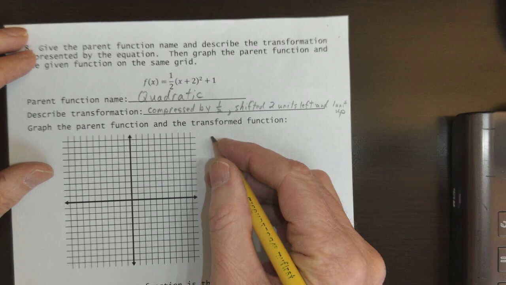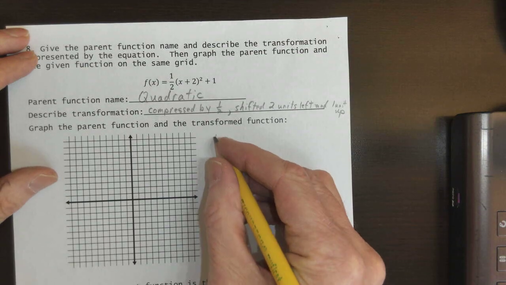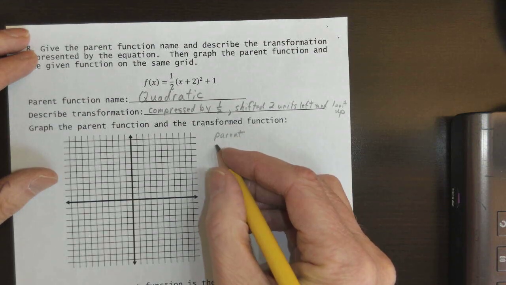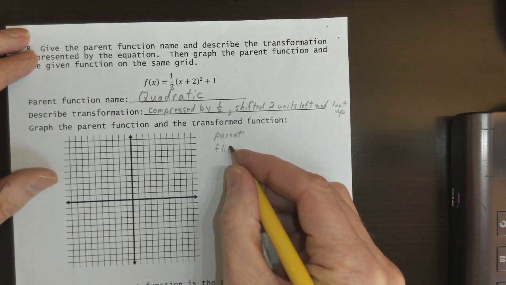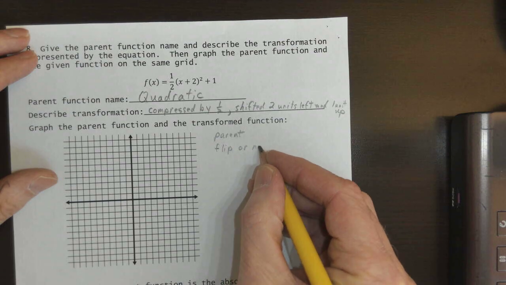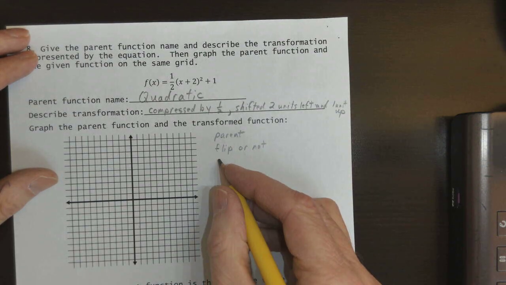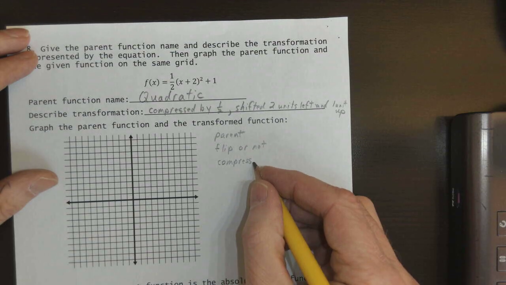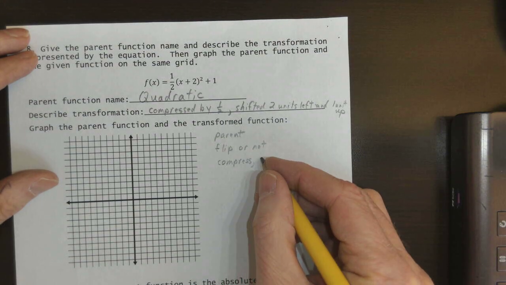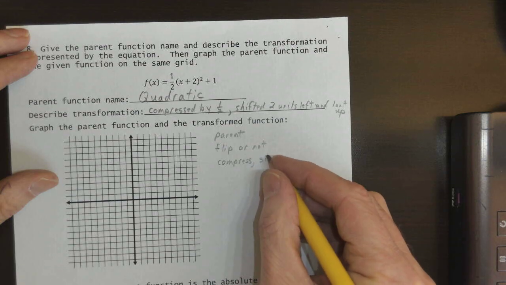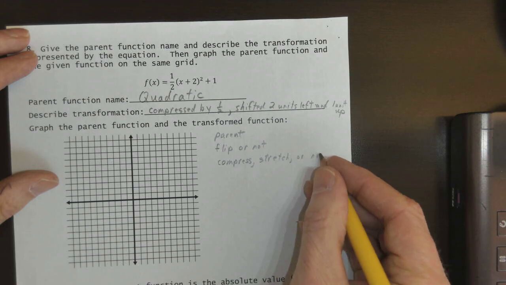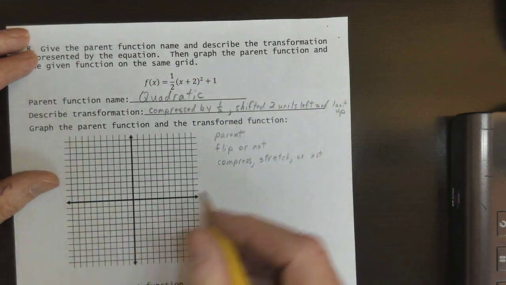Remember, we graph the parent function, then we flip or not over the x-axis, compress, stretch, or not, neither.